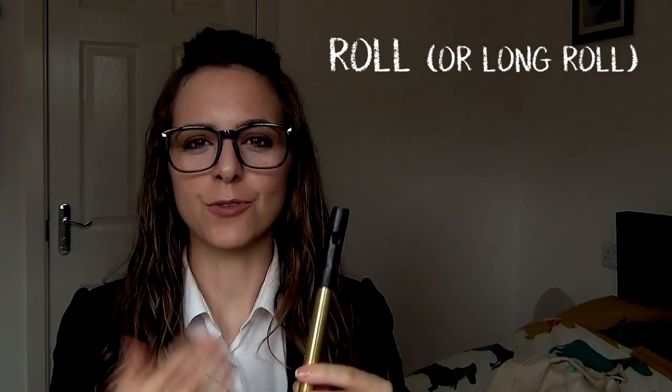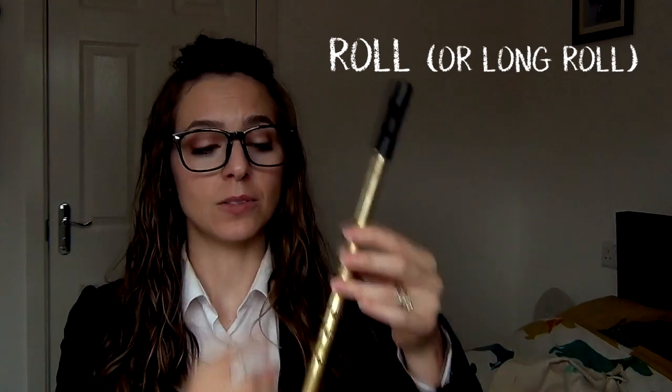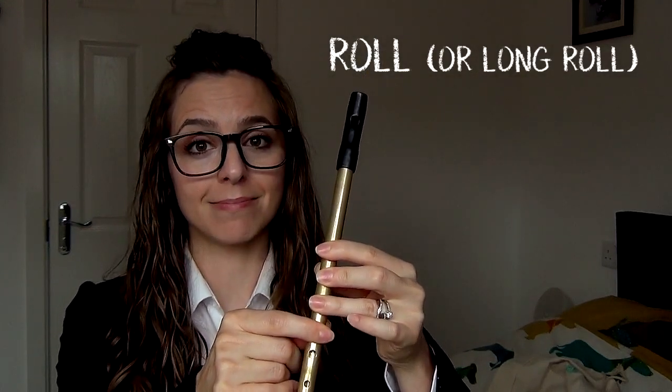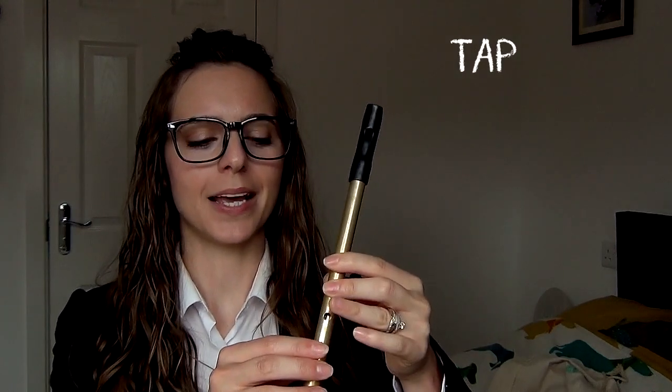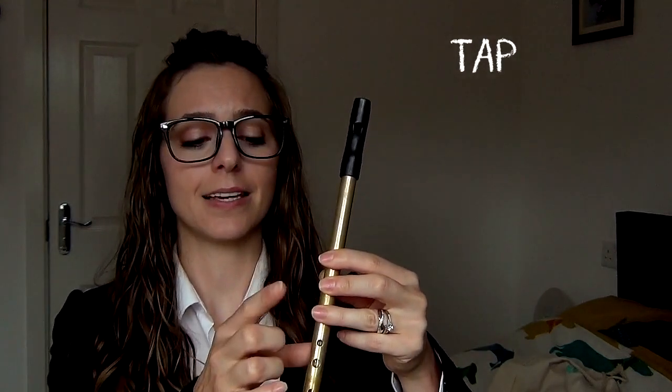So everything's really, really fast. But yeah, it's 5 notes. It's your main note, the note higher, your main note, the note lower, and then your main note again. For half rolls, basically you do that without playing the main note to start with. So instead of G, A, G, F, G, you'd play A, G, F, G.